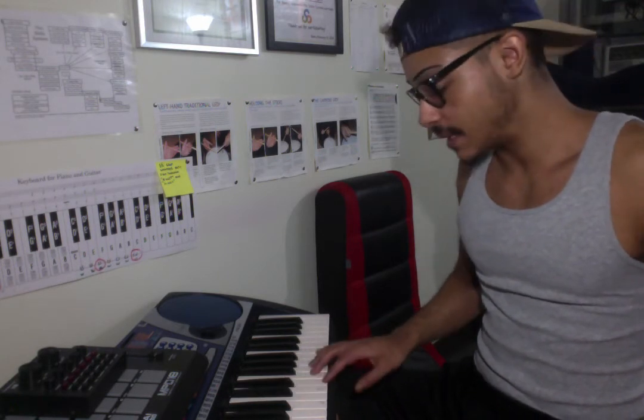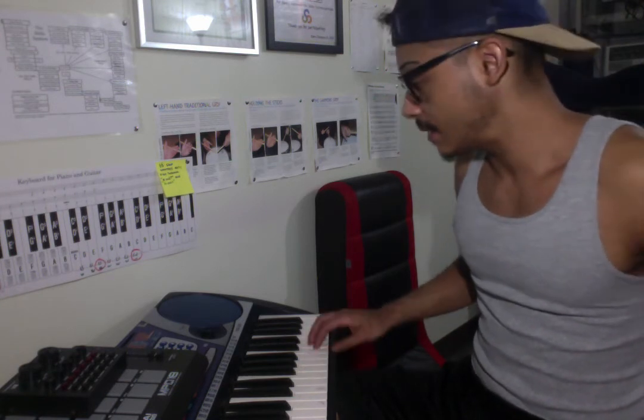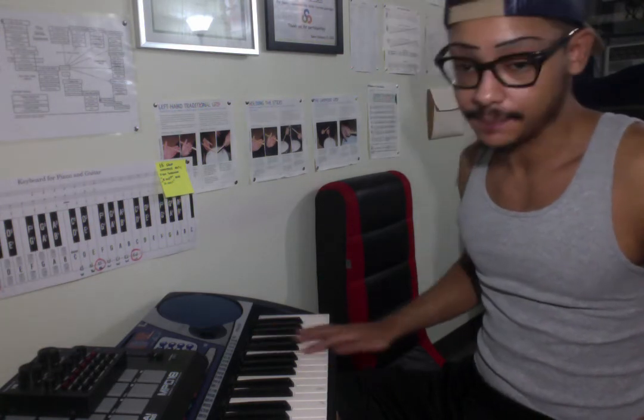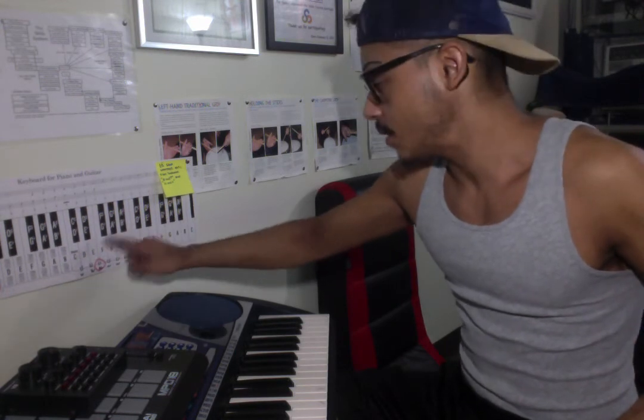But notes like E and F and B and C do not have a black key in between them. As you can see on the chart here, there's no black key in between B and C, and there's also no black key in between E and F. So like I said, if you can remember that, then you can remember the major scale pattern.